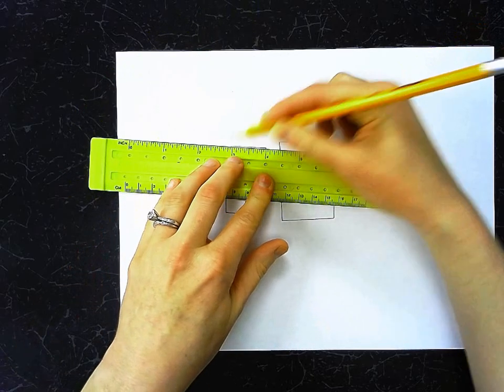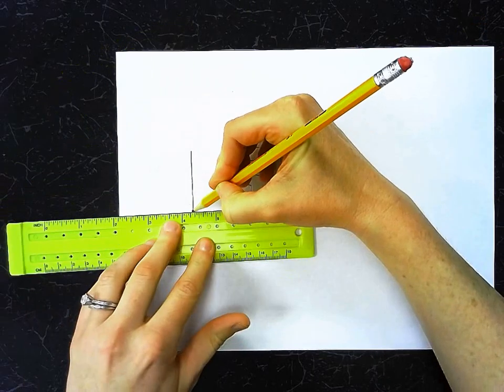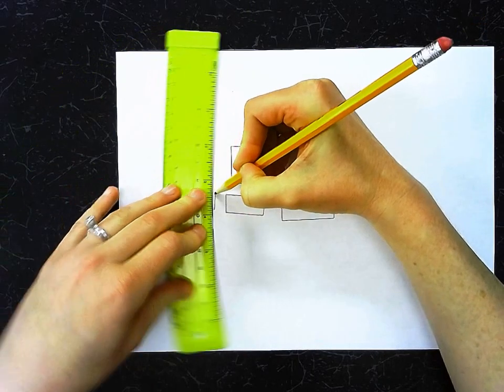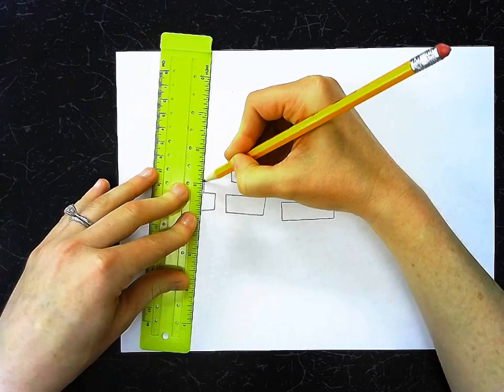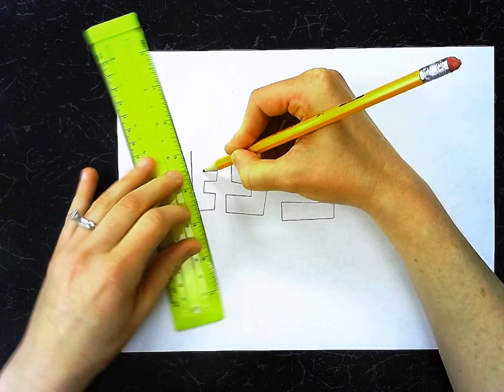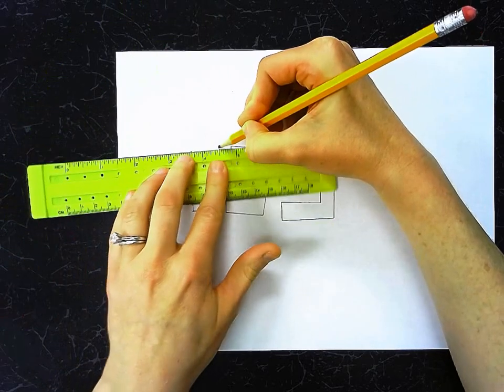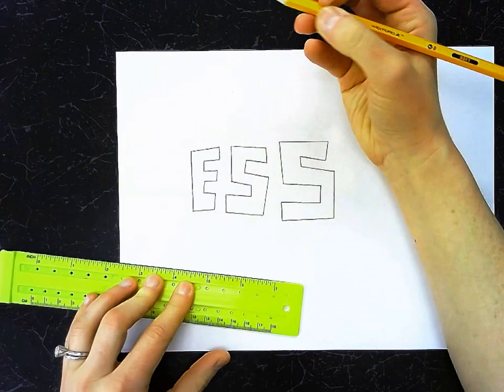You can draw all capital letters if you want, or all lowercase letters, or you can mix it up however you like. You can draw basic block letters, kind of like I'm doing, or if you feel like you're a little bit more advanced of an artist, you can get more fancy and creative with your letters. Just make sure you use a ruler for every line.